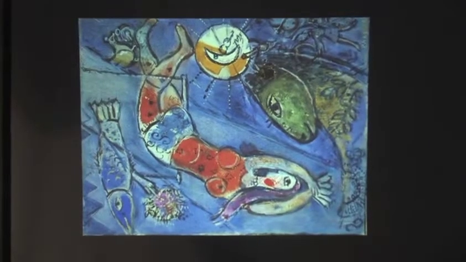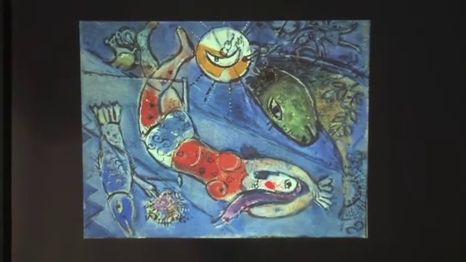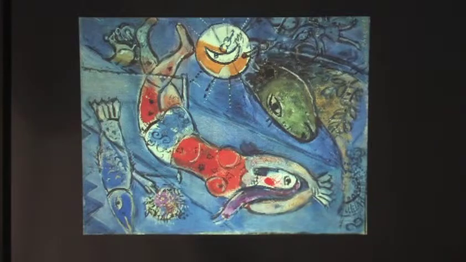And this is Marc Chagall, The Blue Circus, 1950. So what do you see? Movement. Color, like dynamics. Line. Color. Shape. Texture. Arbitrary color. Yes, arbitrary color, excellent. Good.